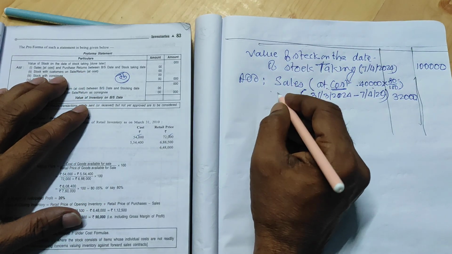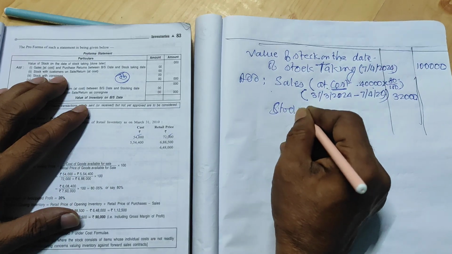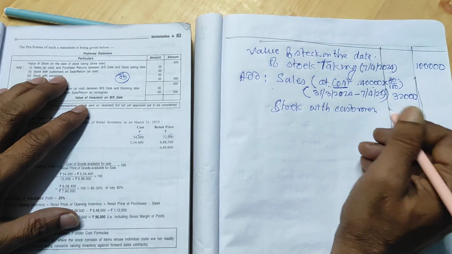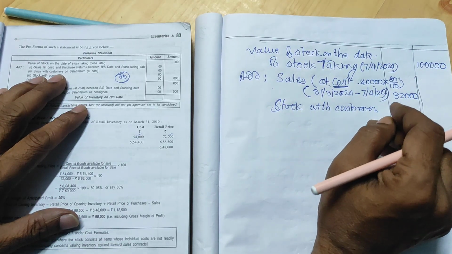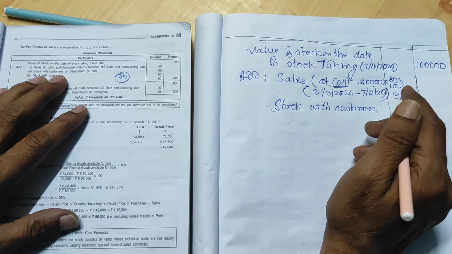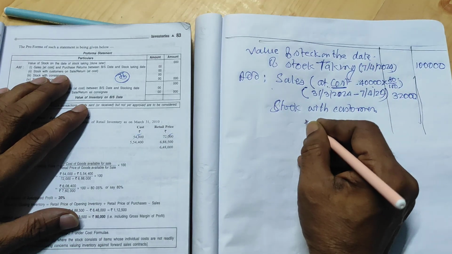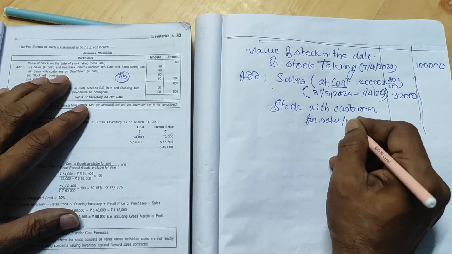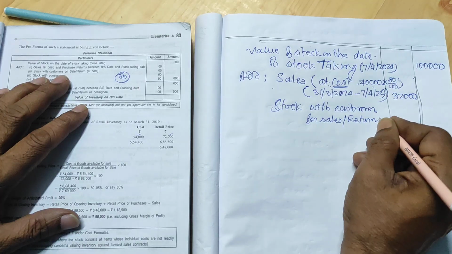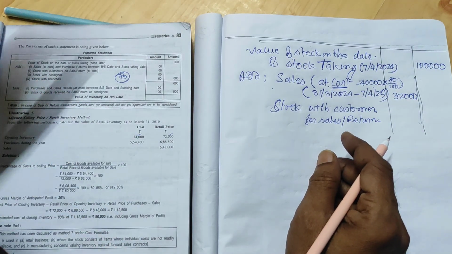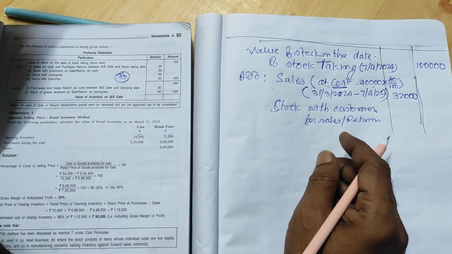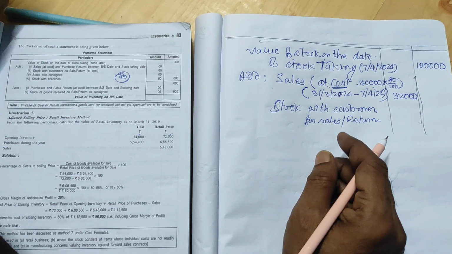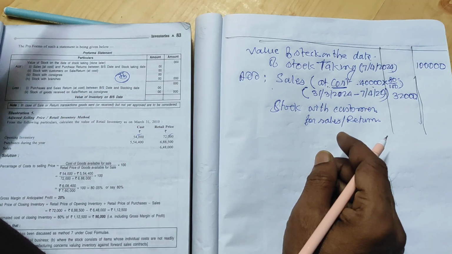Stock with customer, on sales or return. So why is the goods stock still with the customer? You have to see this, because it is for sale or return. That is, the goods are sold out to the customer on the condition that if it is not accepted by the customer, it may be returned to the seller.